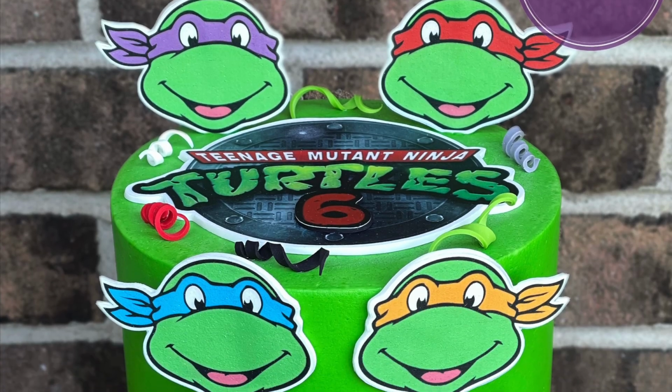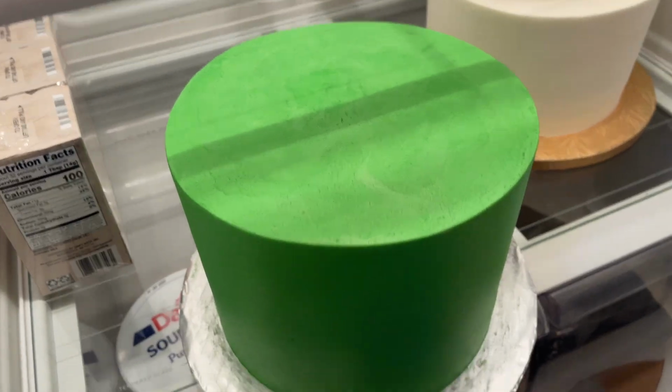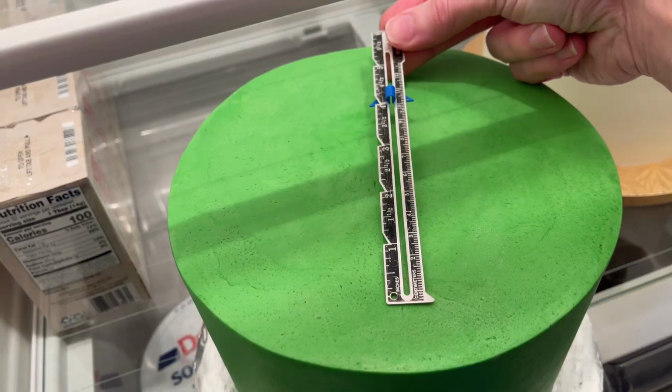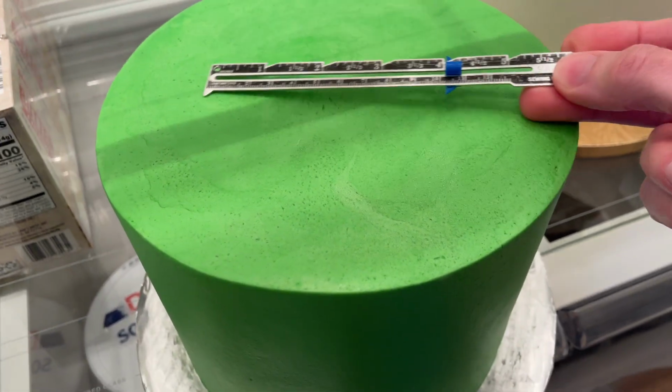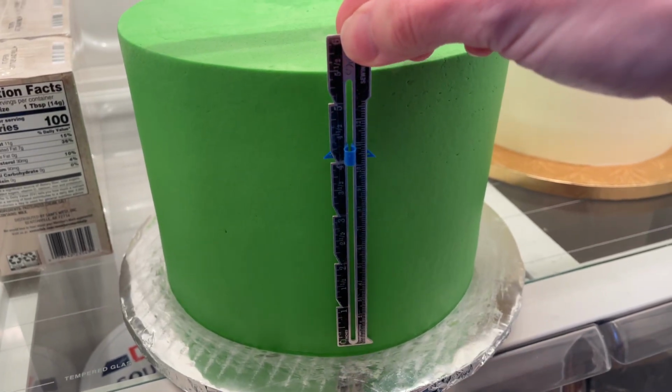Show you how I decorate this cake with edible images. Now to start, I always go to my cake first. It's iced and in the refrigerator, and I like to measure the cake where I'm putting the decorations to make sure I print the decorations out the correct size. So I'm putting them on the top and on the side. So I just needed to measure to make sure that I print these out correctly.